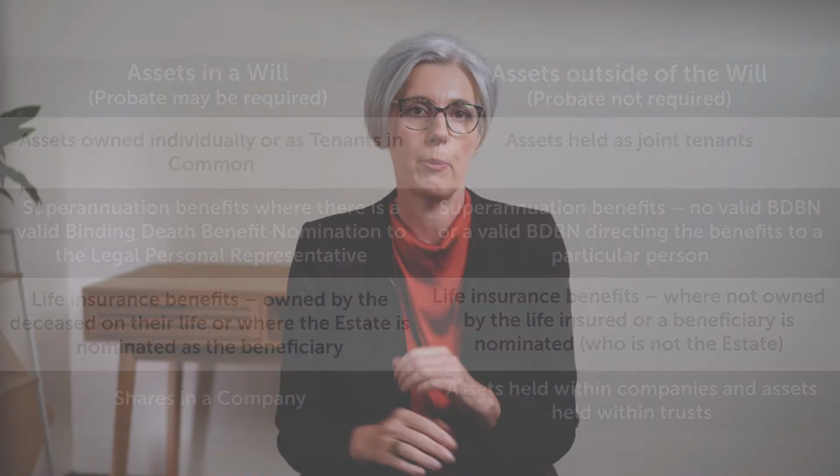So do you need to apply for probate? Probate may not be required if the value of the assets in the will is fairly small or if real estate is being transferred to a beneficiary named in the will. At this point then, it's important to understand what assets are included in the will or the estate, as any assets outside of the will or the estate do not require probate.